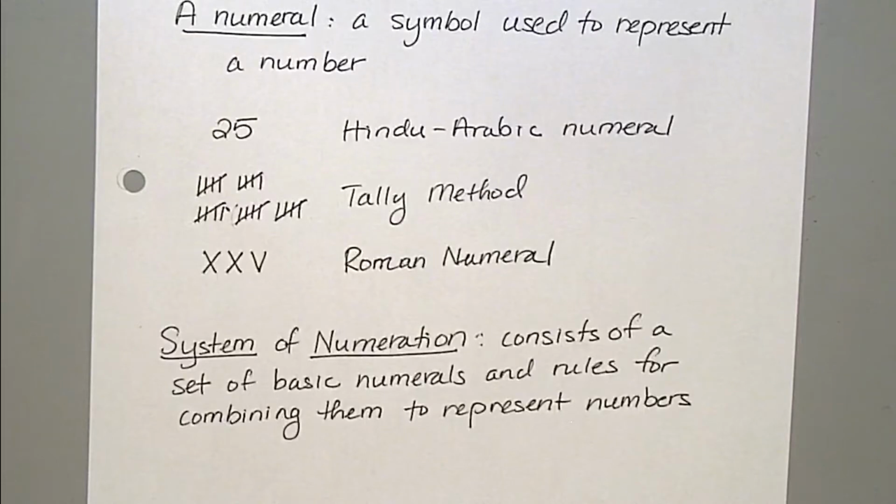We've got Hindu-Arabic numerals. We're going to talk about Mayan and Babylonian numerals today. We're also going to talk about the Egyptian numeral system where they used hieroglyphics. This chapter is going to feel more like a history lesson than a math lesson.